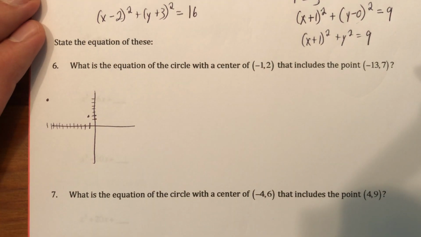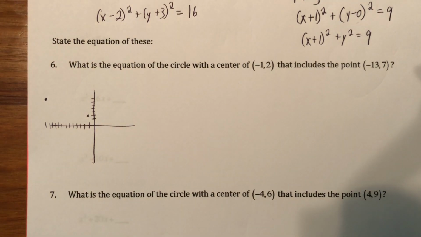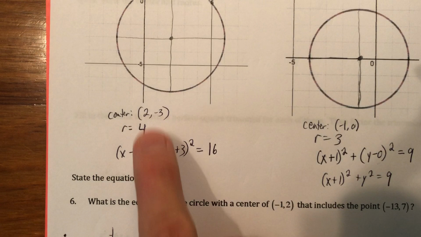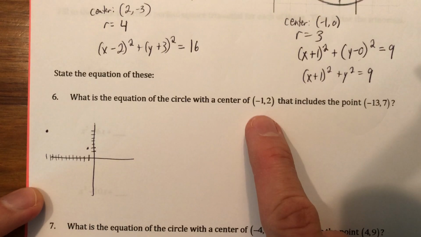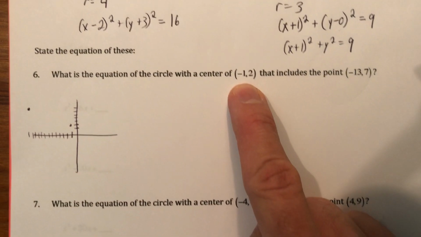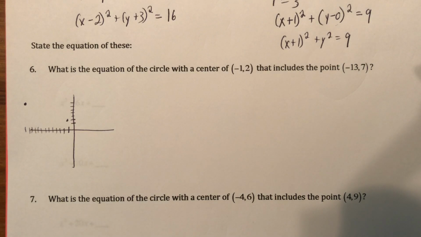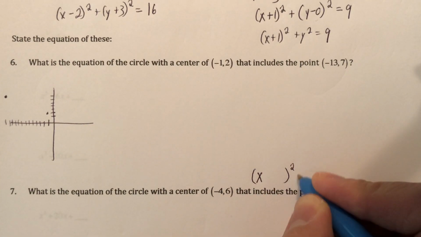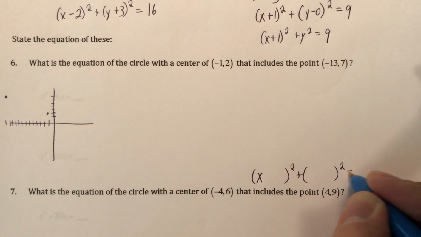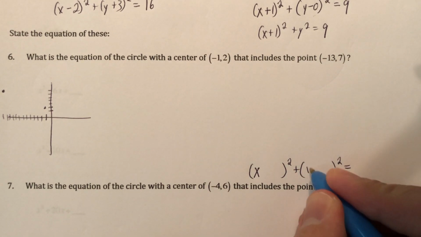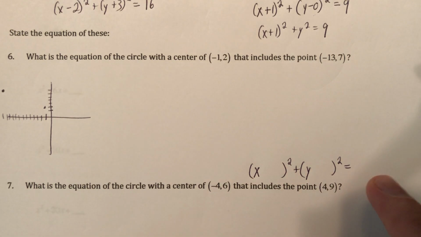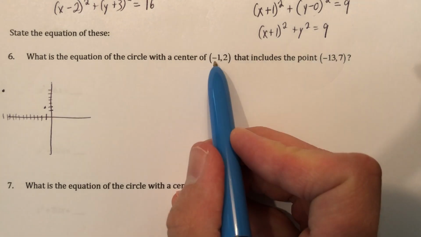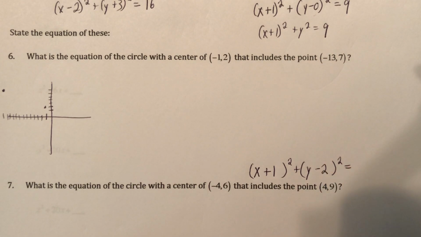What in the world are we doing? Okay, first of all, let's notice that I need two things in order to write the equation of a circle. I need the center, I need the radius. I already know one of them. So if there's partial credit somehow in this, then when I'm writing my equation, I can go ahead and tell you the center. I don't know the radius, but I can tell you the center. So x plus 1, notice it's opposite, x minus 2.